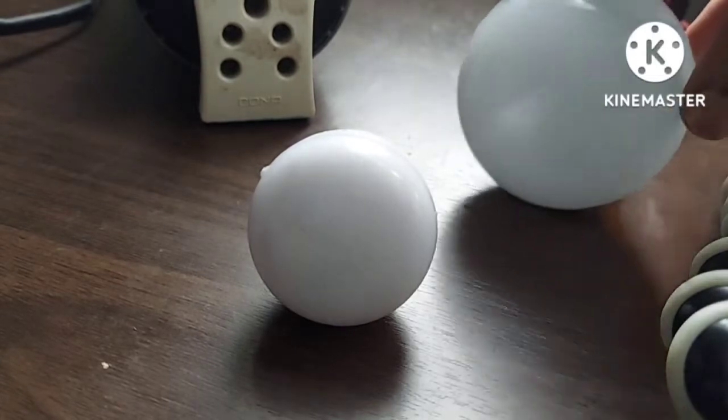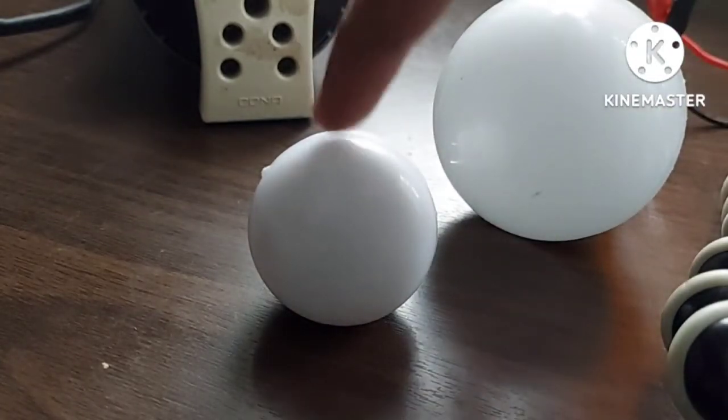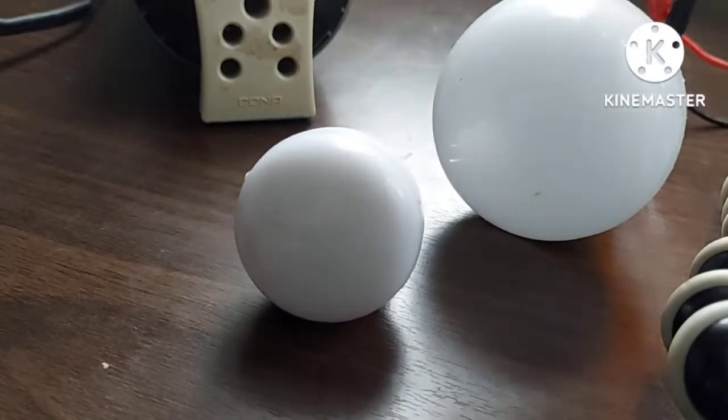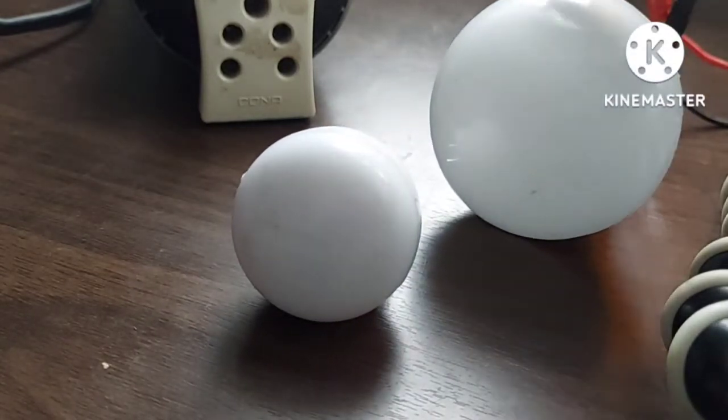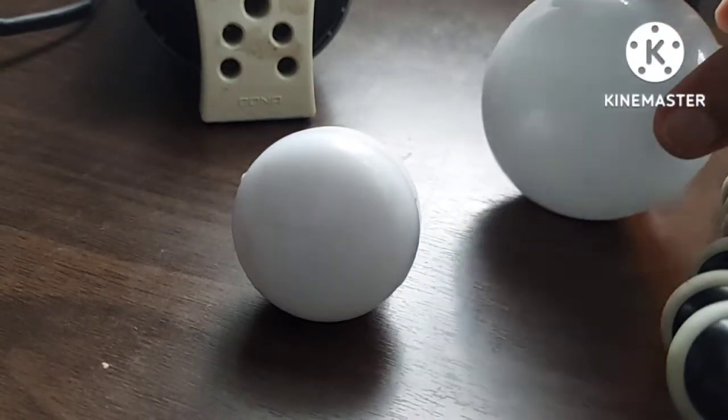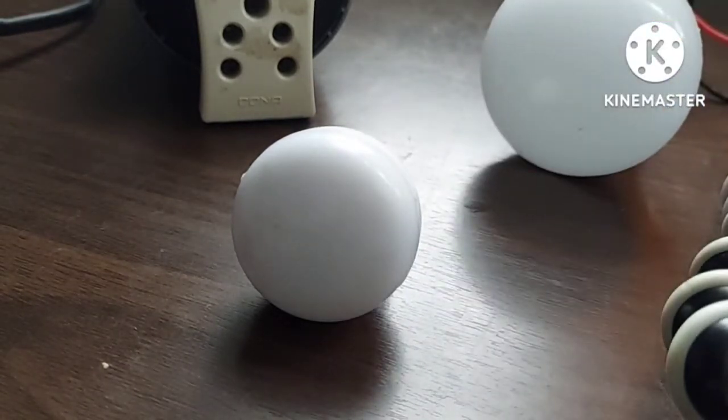Here I have two identical bulbs. Both are 3 watts. This one is 3 watts too, but it runs at 220 volts AC. This one is also approximately 3 watts itself, but it runs on 12 volts DC. So let me show you the difference in how the power consumption matters.